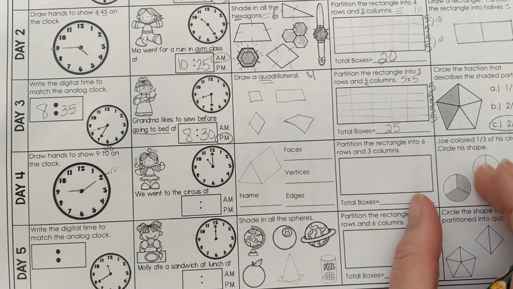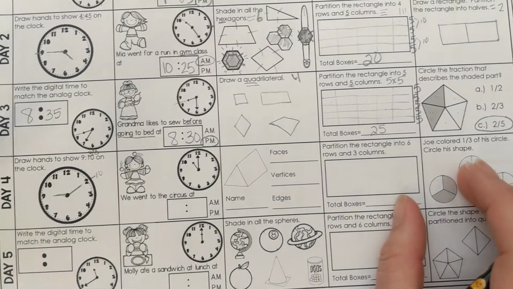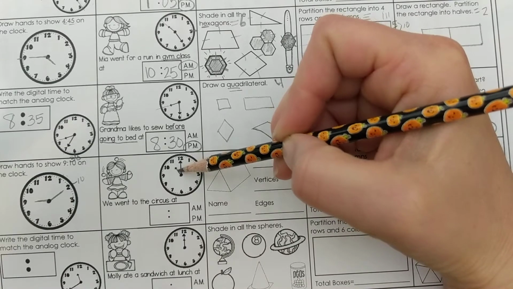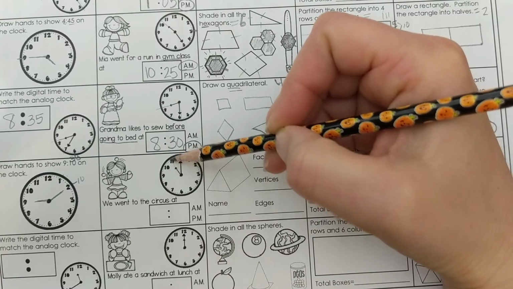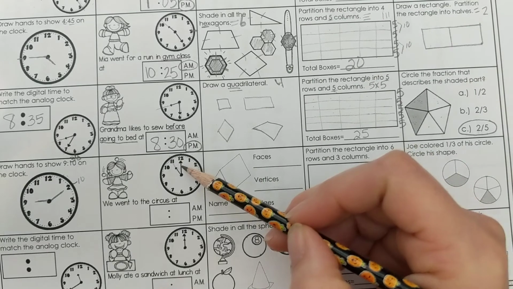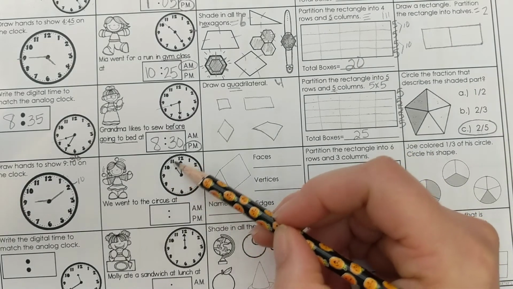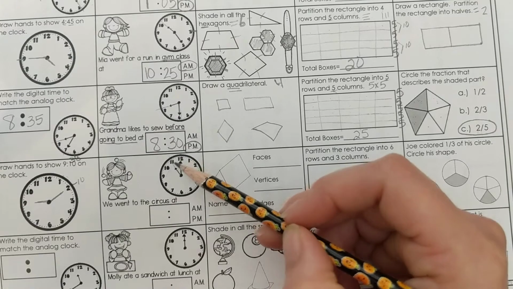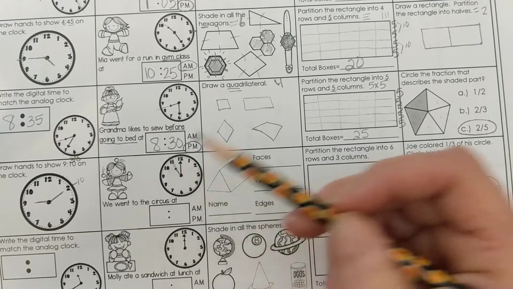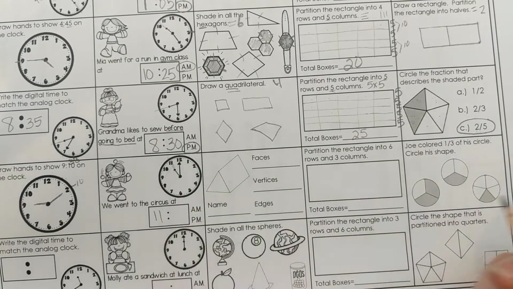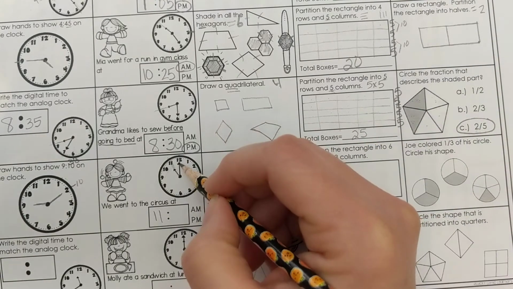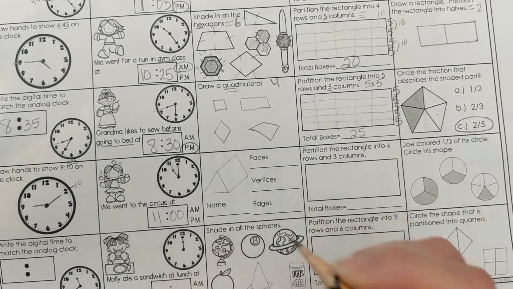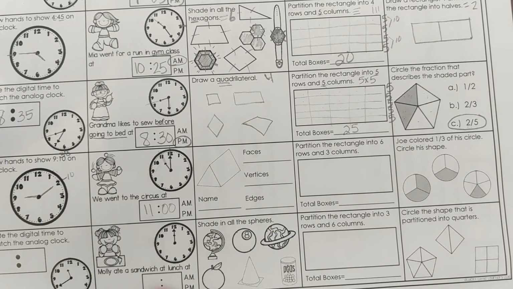Okay, we went to the circus at, well, what time does that show? Let's look at our short hand first. That's the hour. It's pointing at the 11. And I'm looking at my minute hand. It has already passed this side of the clock, and it's reached the 12, so it is 11 o'clock right here. It really is 11. In fact, since it's pointing at that 12, that is exactly 11 o'clock with 2 zeros.